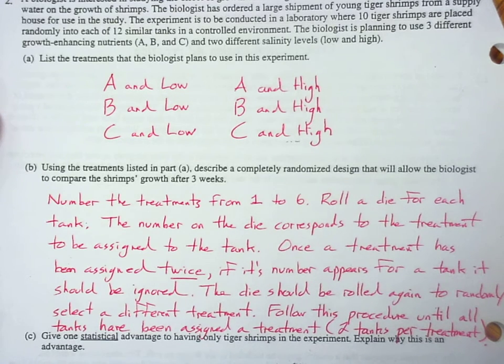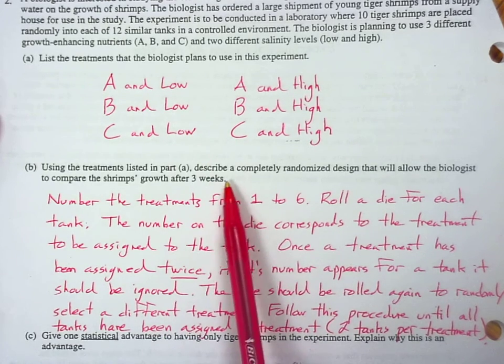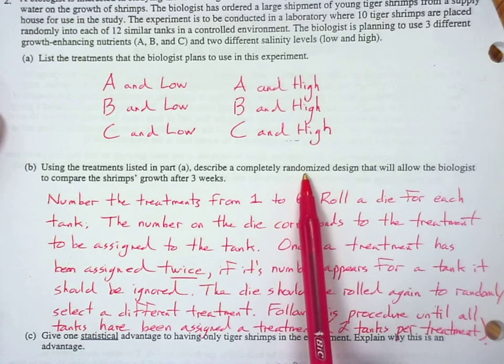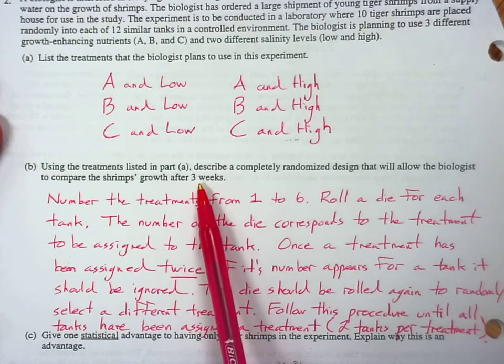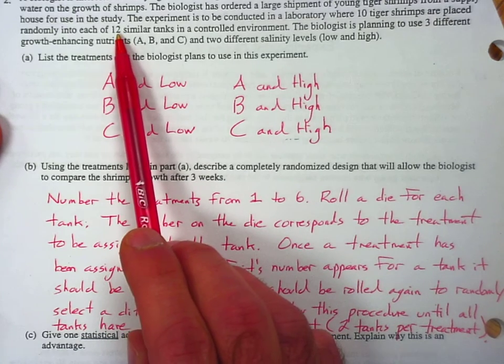What's important is to be very specific here. So using the treatments listed above, so there are 6 treatments, describe a completely randomized design, so it's very important that your design is random, that will allow the biologist to compare the shrimp's growth after 3 weeks. So what I need to do is make sure that there are 12 tanks. Each tank already has 10 tiger shrimp in it.